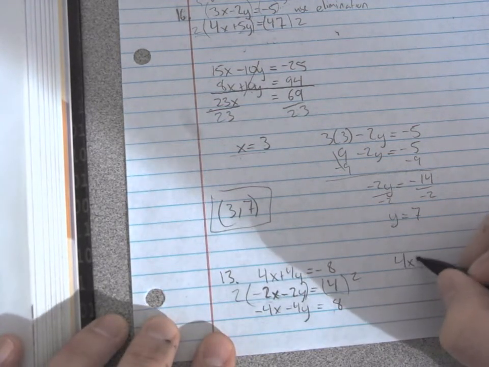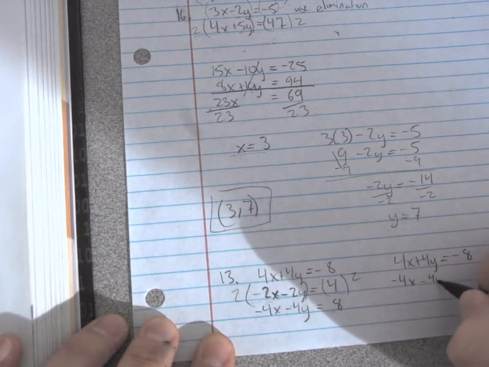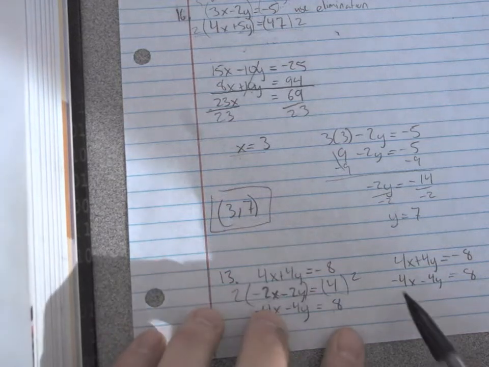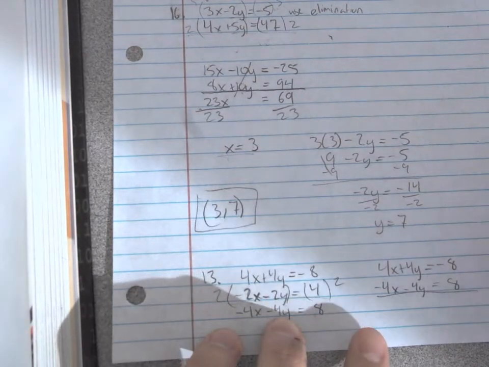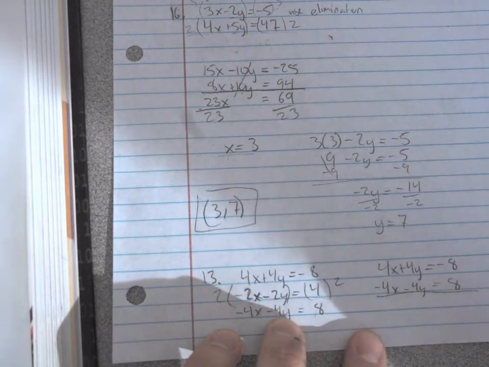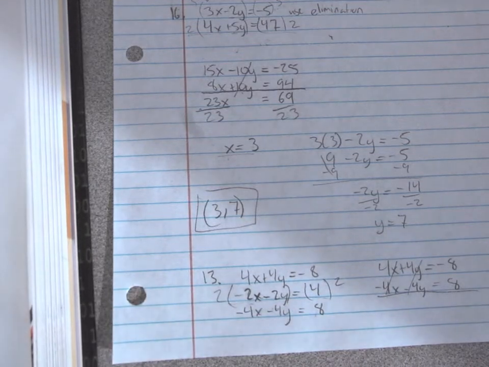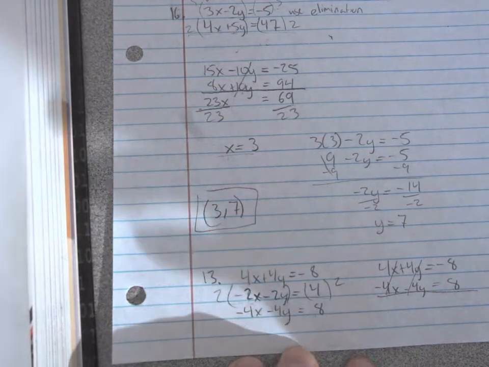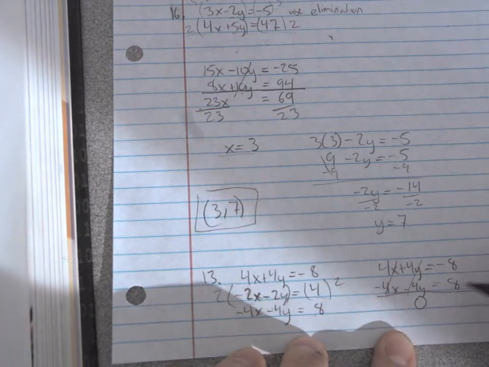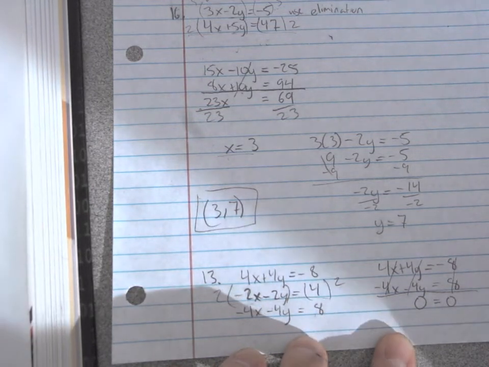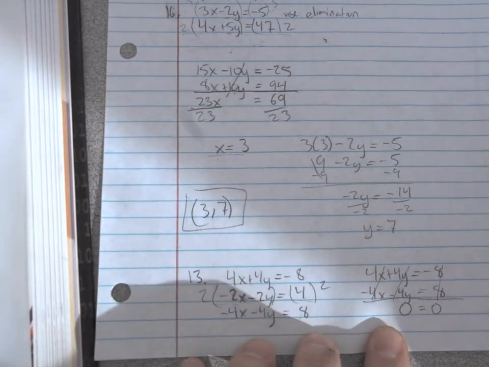Let me rewrite them. Here's the top one. Here's the bottom one. Okay, and now let's try to do the elimination. Let's see what happens. Okay, 4x and negative 4x, when I put those together, that's 0, right? So I cross that out. Okay, 4y and negative 4y, that cancels out too. Now, if everything cancels out, we need some kind of a placeholder. So I'm going to put a 0 there. Okay, and then we have negative 8 and 8. Those cancel as well, right? So if everything on the side cancels, you got to put a 0 down. And now I get this thing, 0 equals 0.